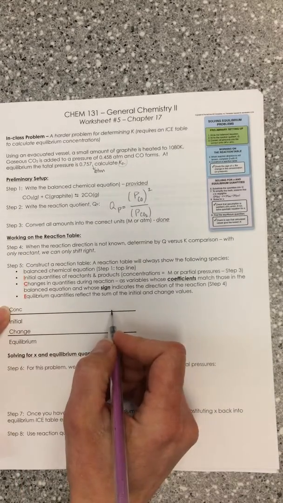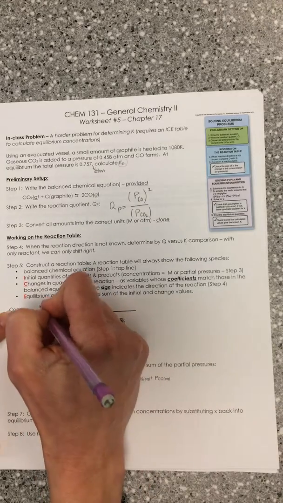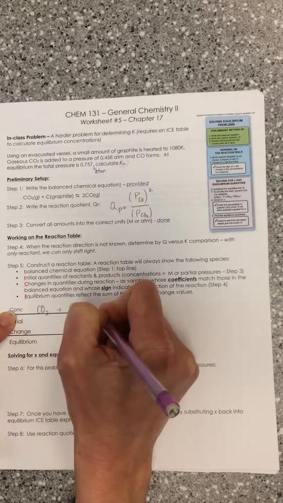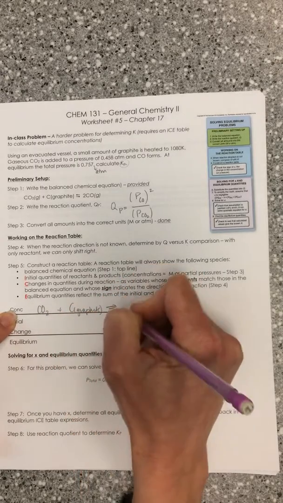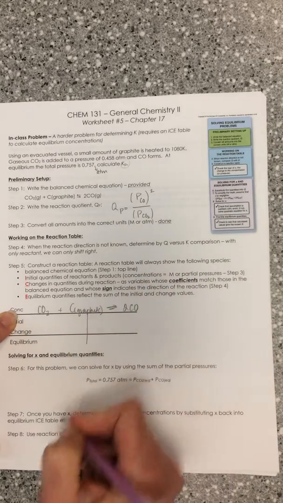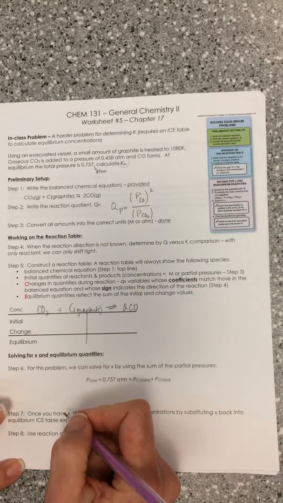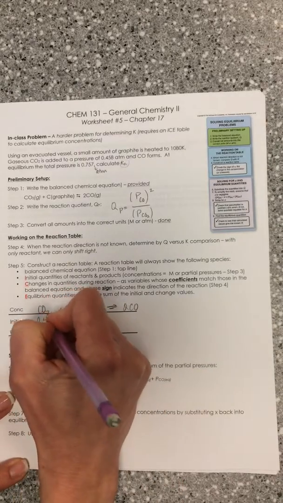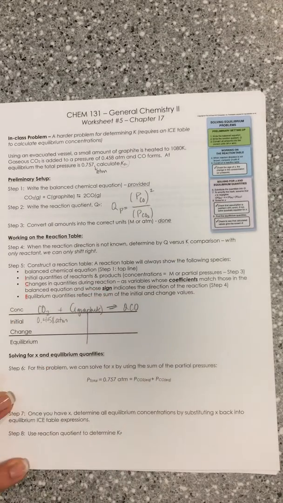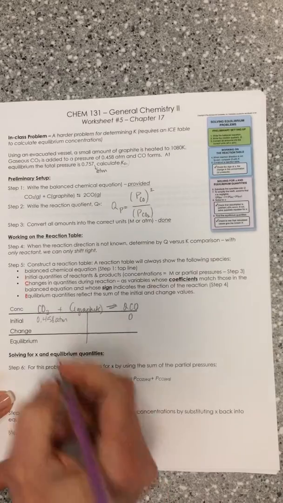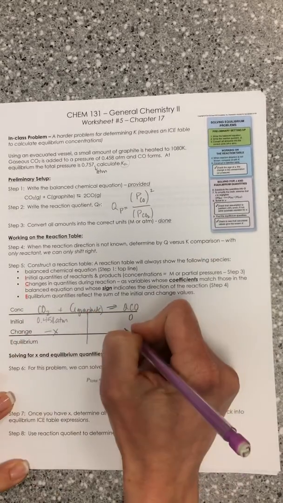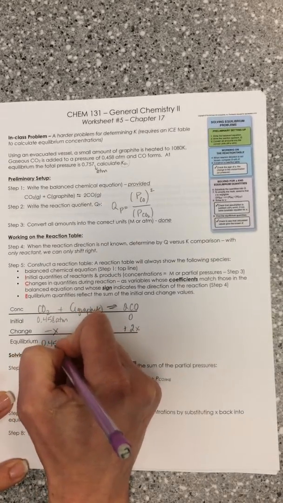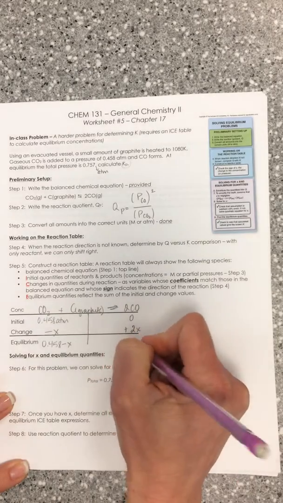So again, let's set up our reaction table like we just learned about in our previous example. Equation goes on the top, so carbon dioxide plus carbon in the graphite form is in equilibrium with carbon monoxide. I'm going to write a line through graphite because it's a pure solid and not included in our ice table or our equilibrium expression. Initially, we have 0.458 atmospheres of carbon dioxide, no carbon monoxide. So we know we're going to lose some amount of this and gain twice as much of that. So at equilibrium, we've got 0.458 minus x and 2x.